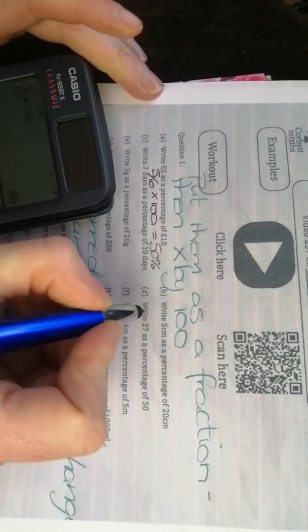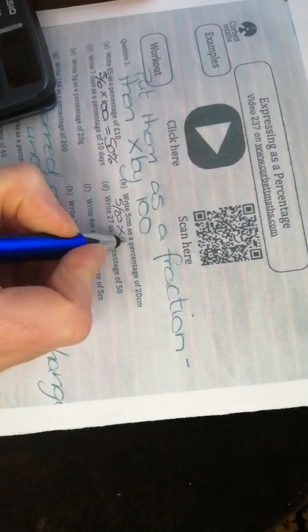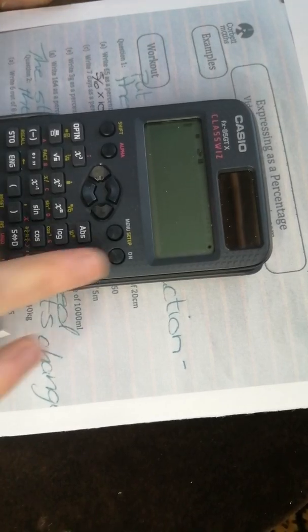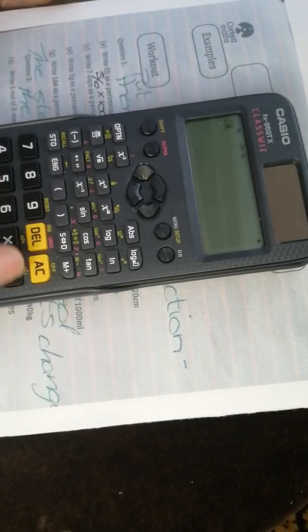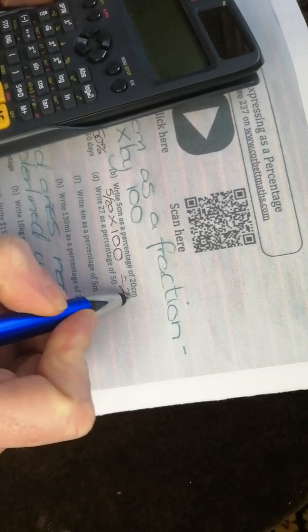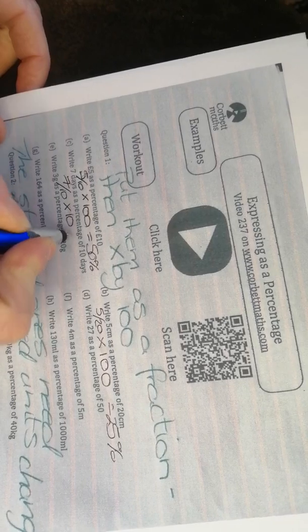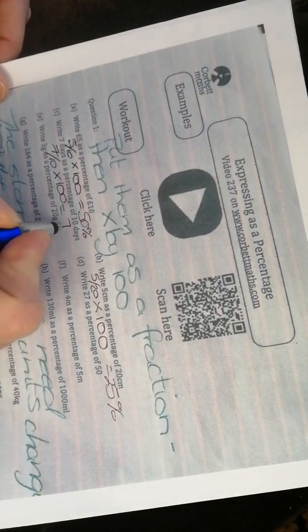So again, put it as a fraction. 5/20 times by 100. So if you don't have a fraction button, remember I said you can divide it. So you could say 5 divided by 20 equals times by 100 equals, gives me 25%. So you should be showing your working out. Again, we've got 7/10 times by 100, and you should have got 70% for that one. Well done if you did.